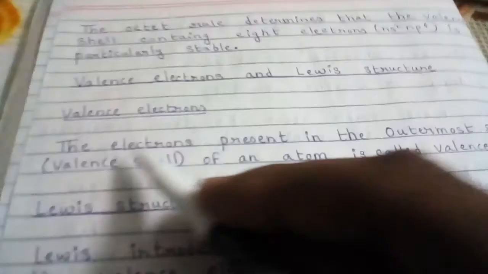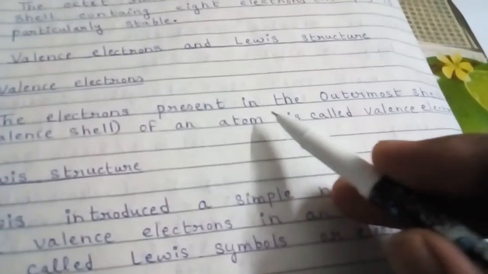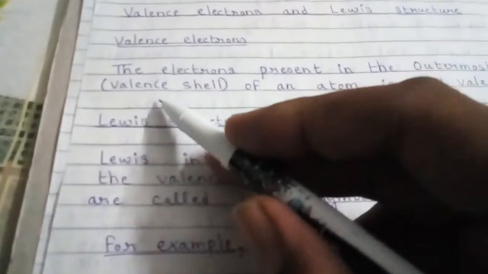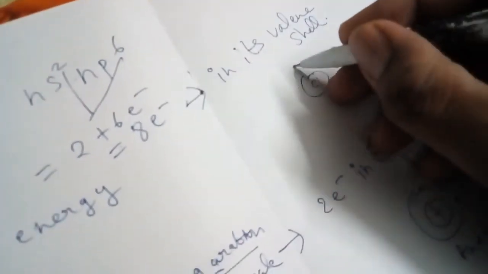Next are the valence electrons. The electrons present in the outermost shell or valence shell of an atom are called valence electrons. Suppose this is a chlorine atom.